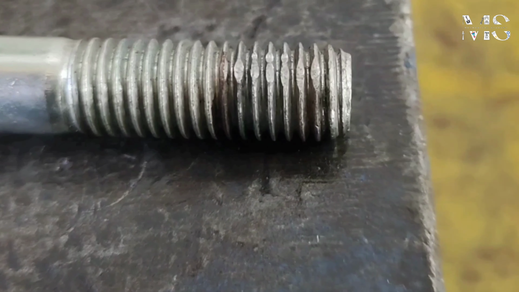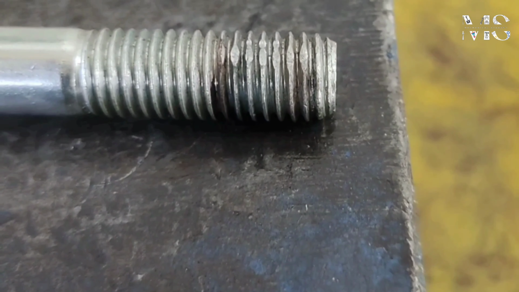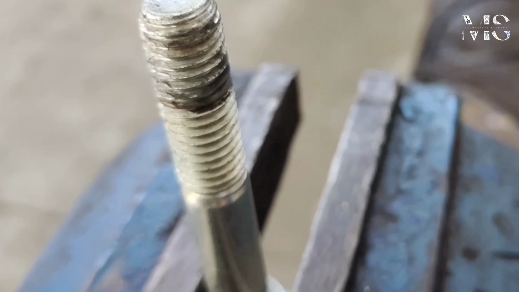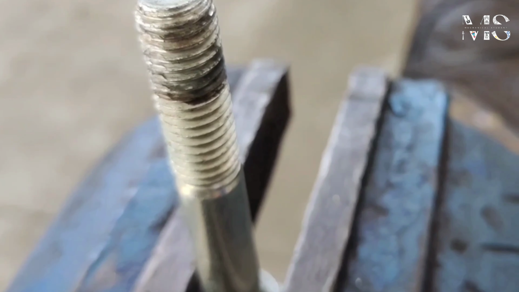Now here are the tap and die tool steps. You can see the damaged thread in both. I will reform this damaged thread. Firstly, I clean it in the vise. I cannot use this bolt because of its damage.